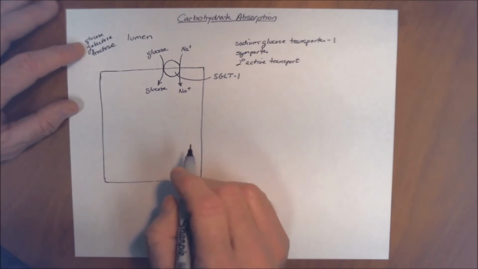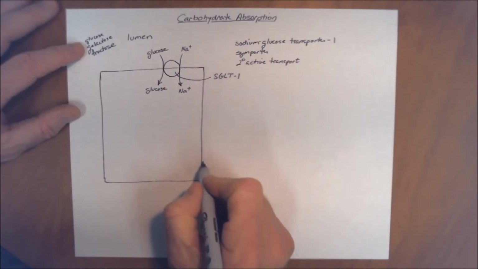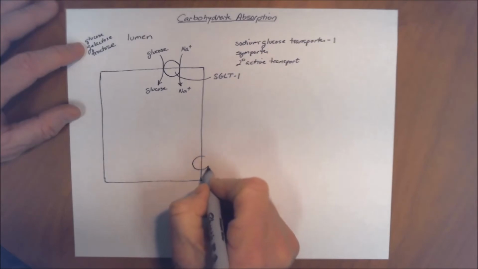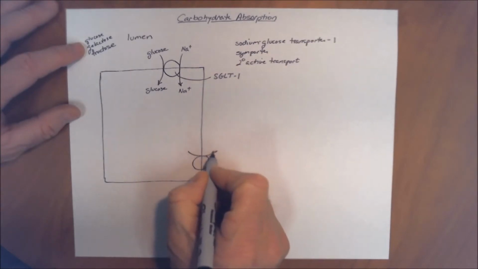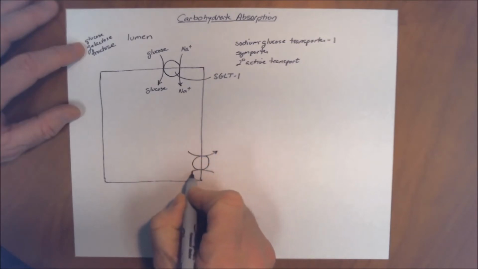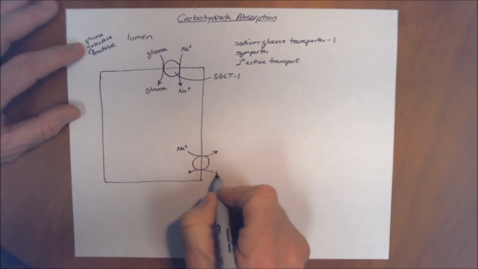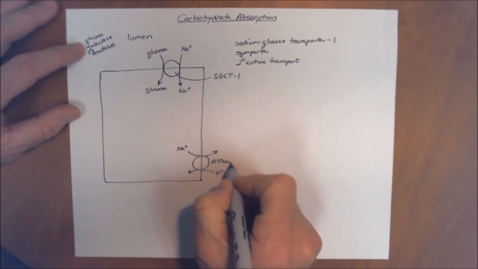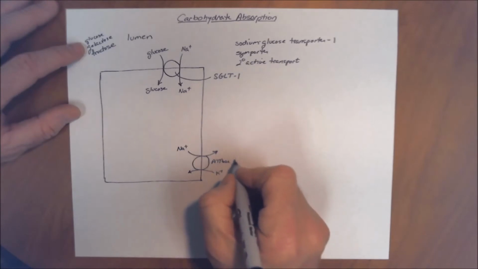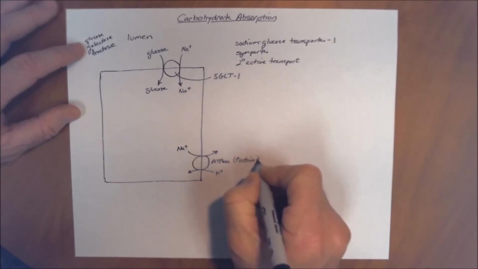But that's not sufficient because this is our primary energy source, and so we are going to couple this to primary active transport. And once again, we will see here our familiar sodium potassium ATPase, which is our primary active transporter.